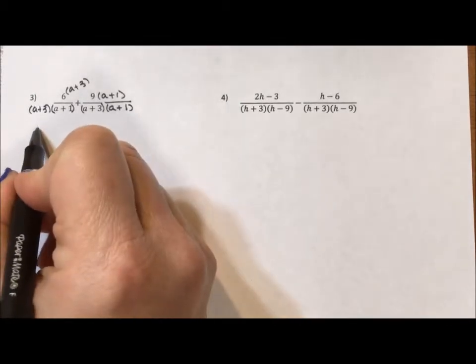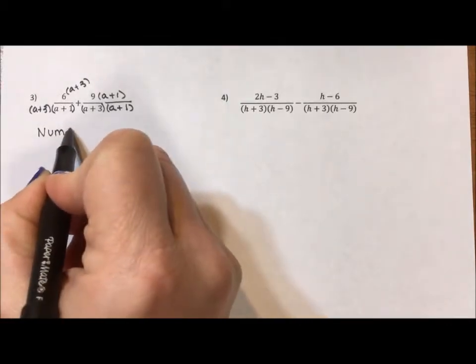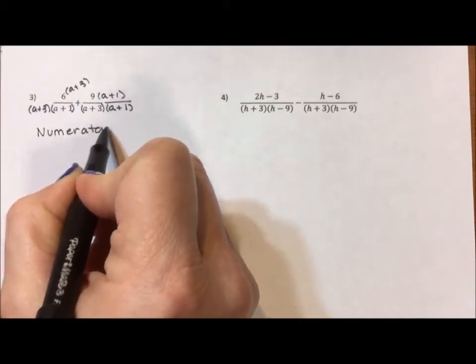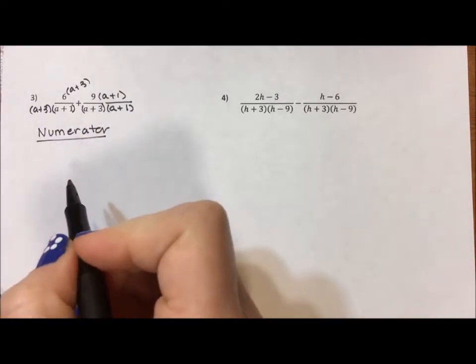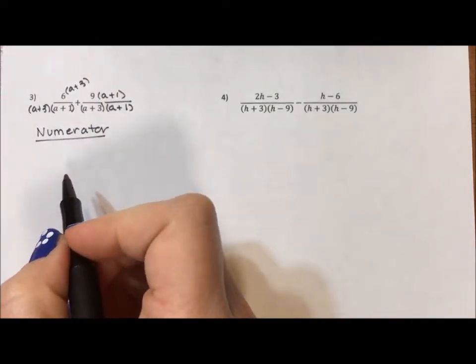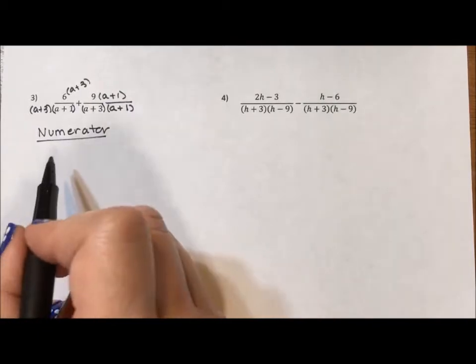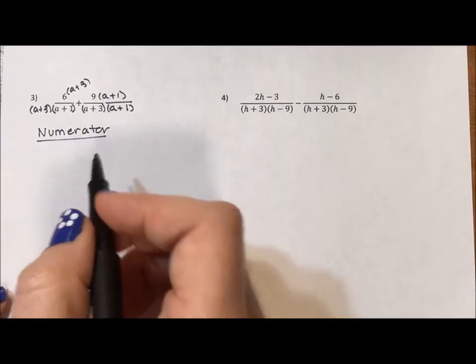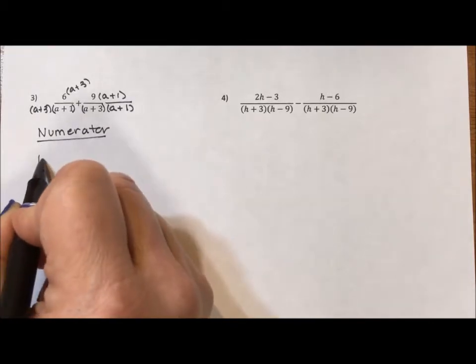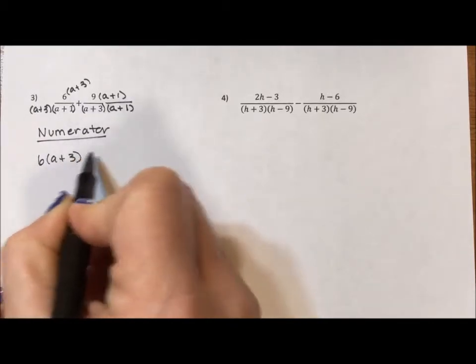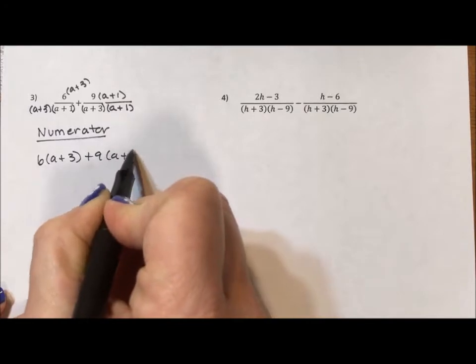I'm gonna quickly slip away from the full fraction. This is a little bit tricky, and focus on the numerator. It's tricky because you have to remember to bring the denominator back. Always double check what you're actually answering. But I find when I'm doing a lot of manipulation, it's easier to do a polynomial versus a fraction. It's just less writing. So 6 times a plus 3 plus 9 times a plus 1.